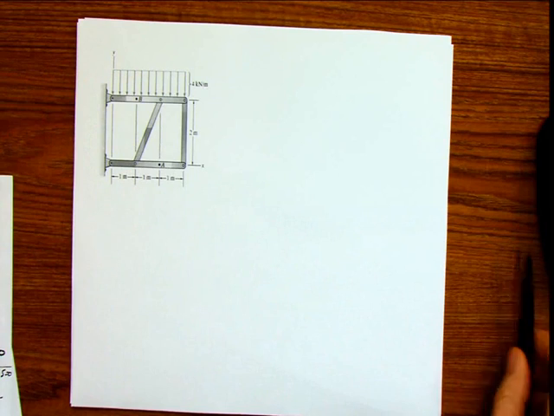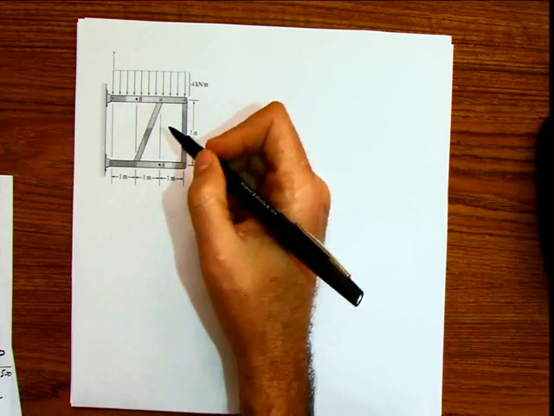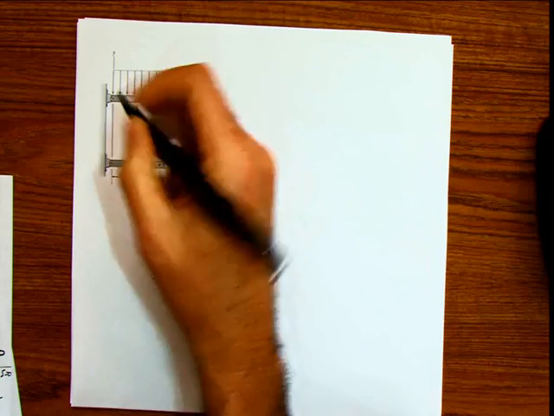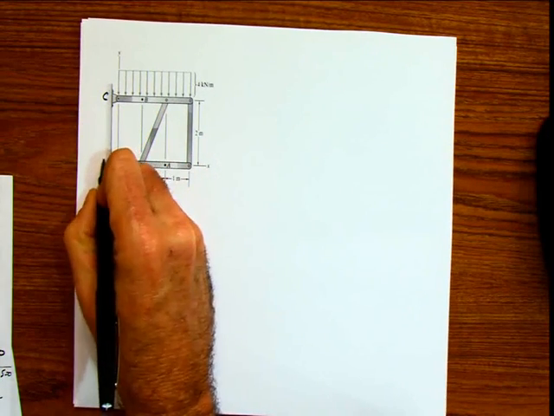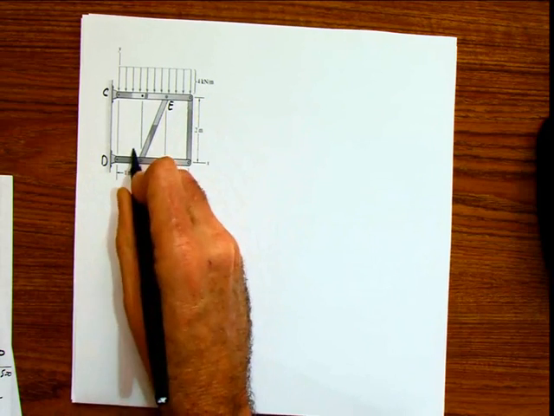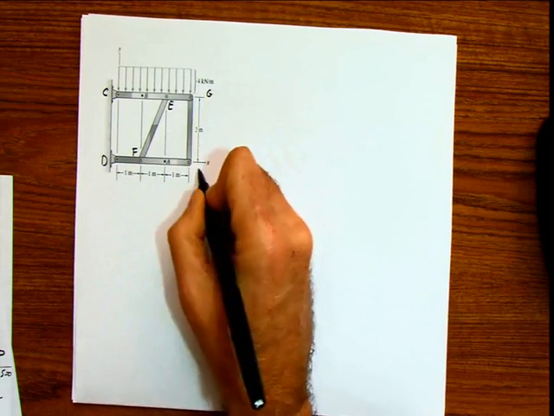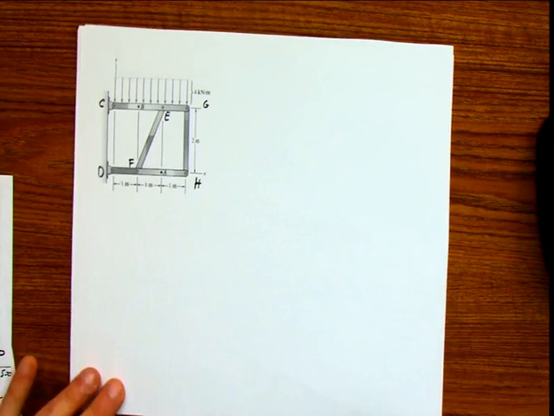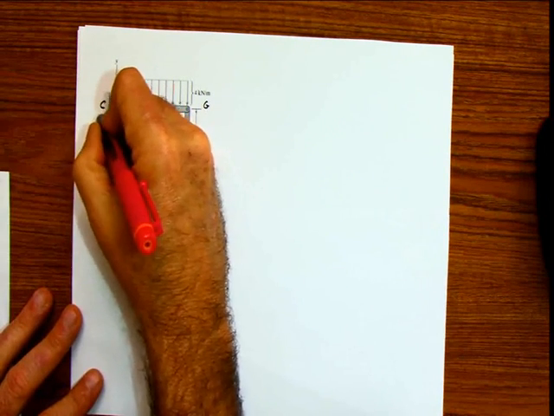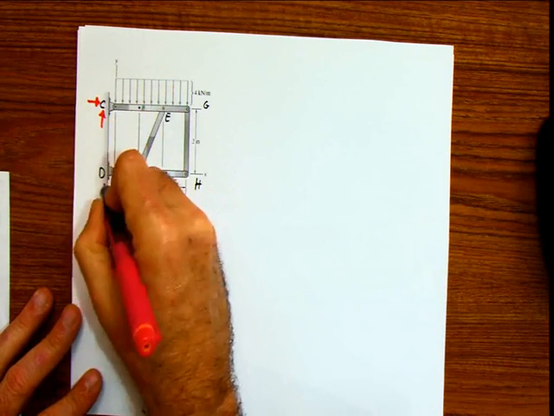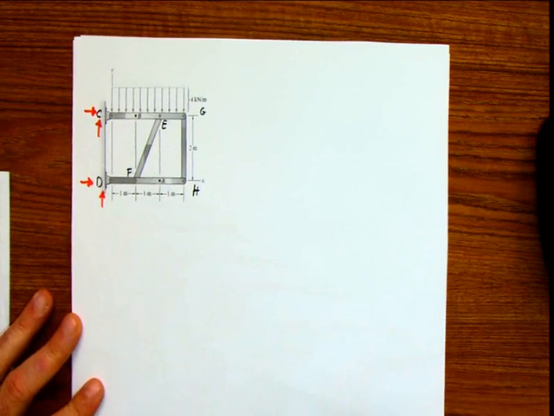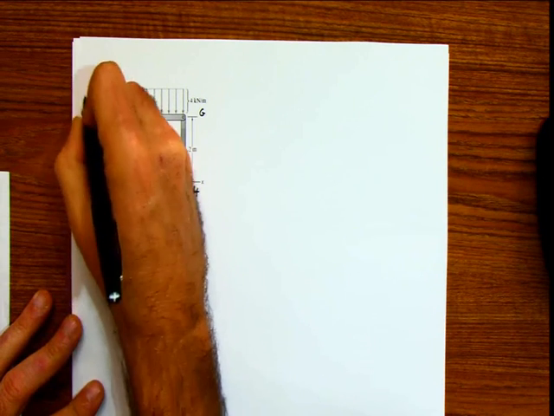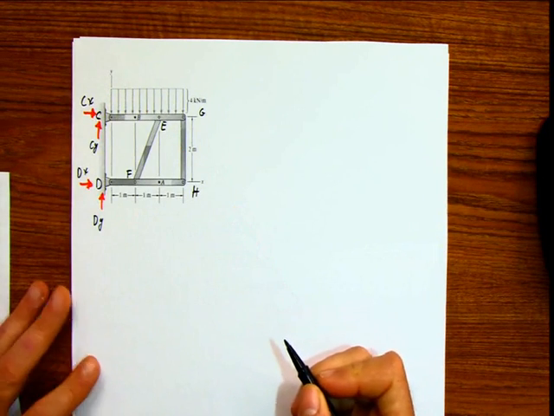First of all, I'm going to put names to these connections here because I don't want to mess up later. So I'm going to say this is A and B because they are marked like that. I'm going to mark this point as C, D, E, F, G, and H. And this is a pin. Because this is a pin, it's going to have two reactions. One reaction, two reactions, and this is another pin, two more reactions, and this is going to be Dy, Dx, Cy, and Cx. And here the problem comes.